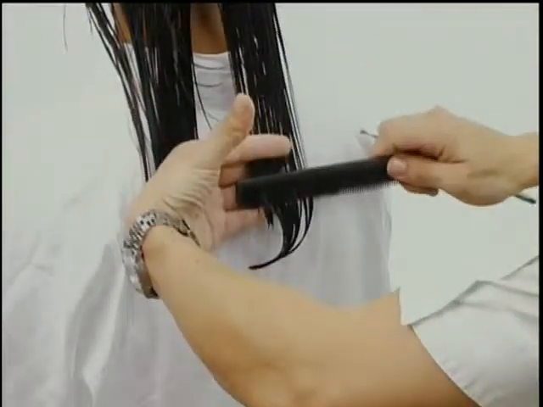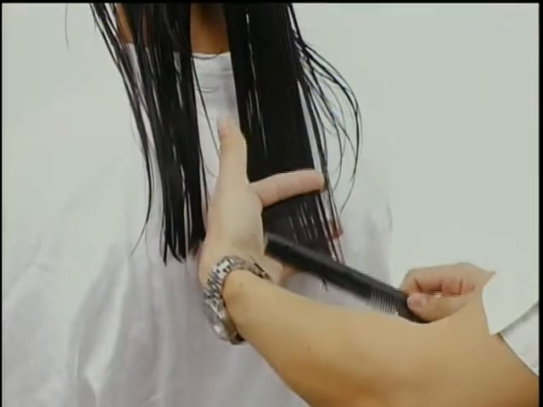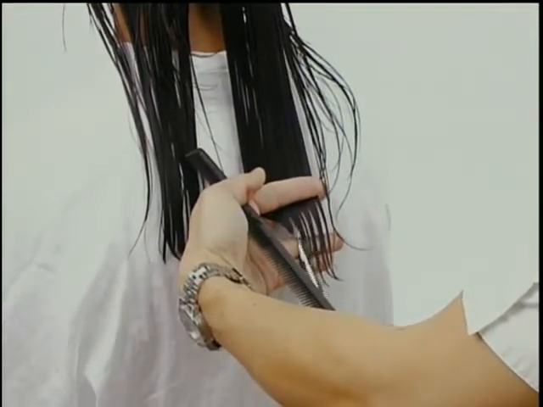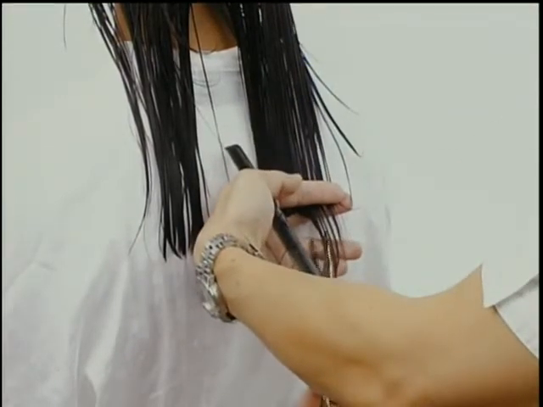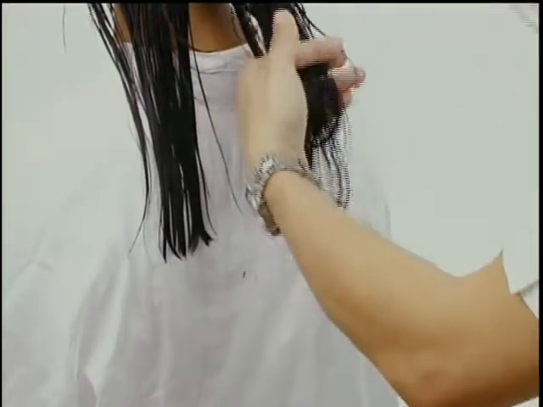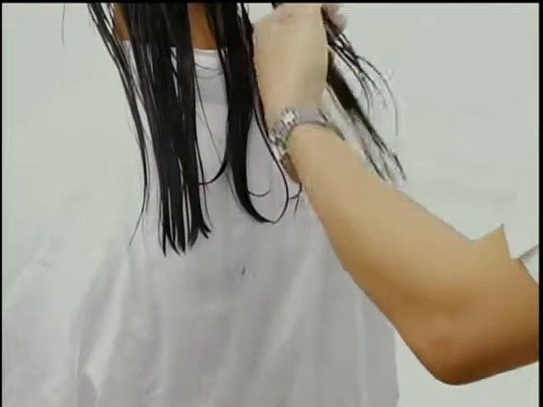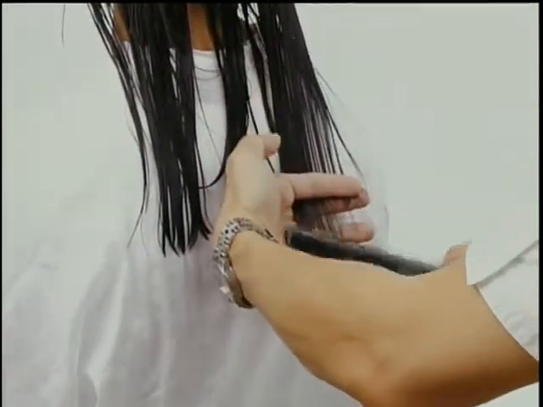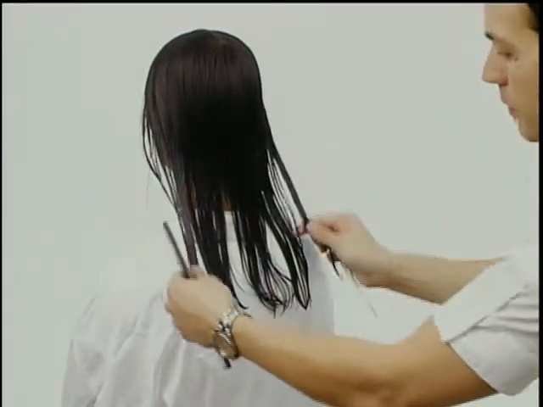The opposite side is cut in the same way, held at 1 finger's depth, and point cut piecemeal from the centre profile parting to the outside edge. The balance is cross-checked.